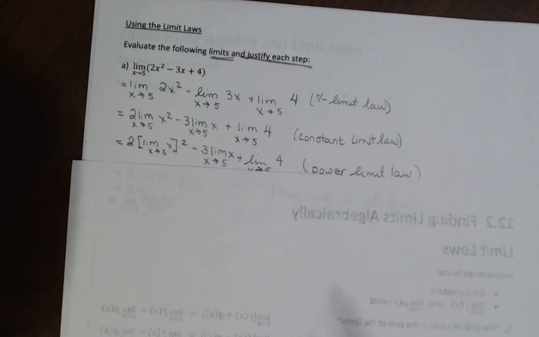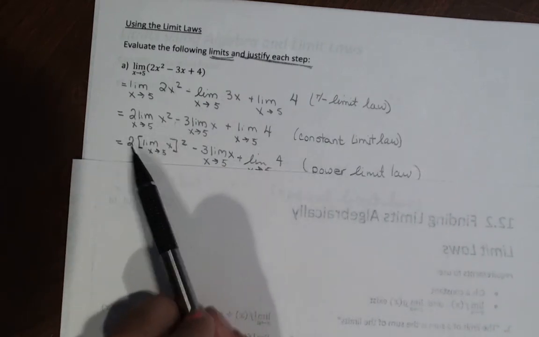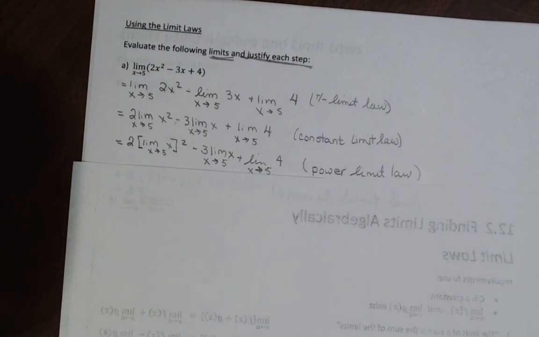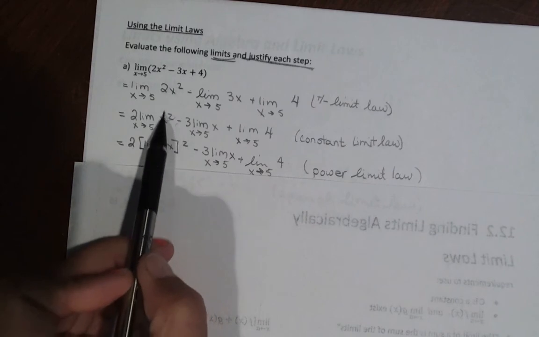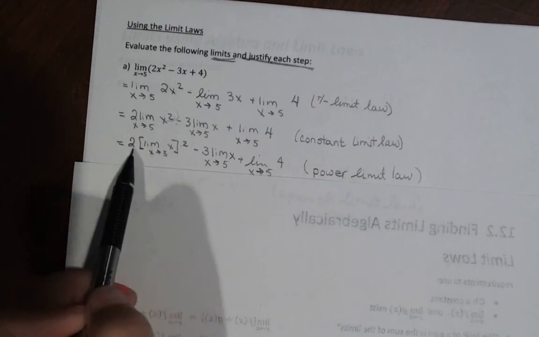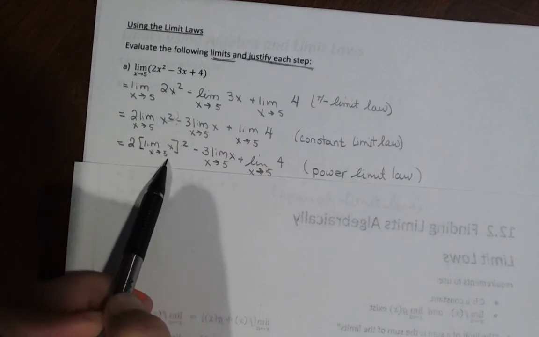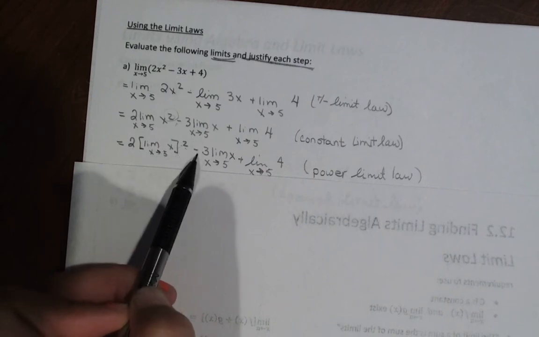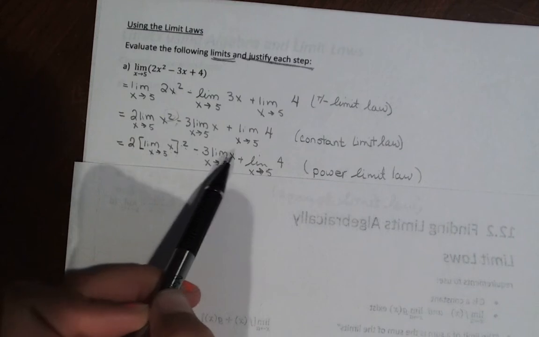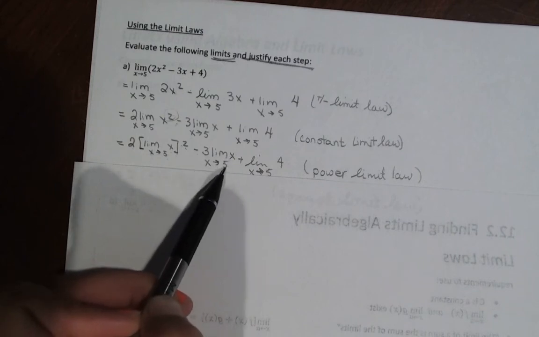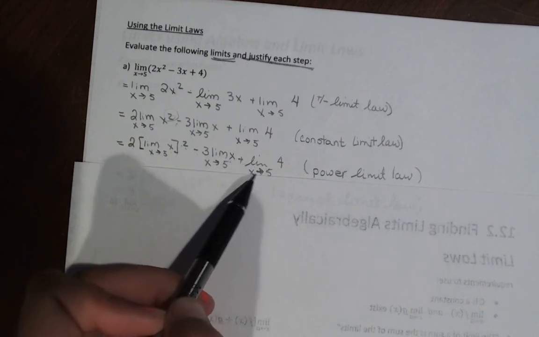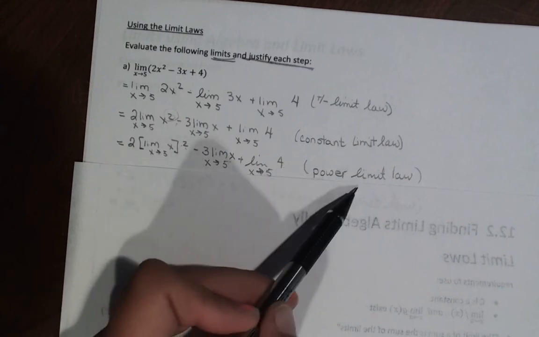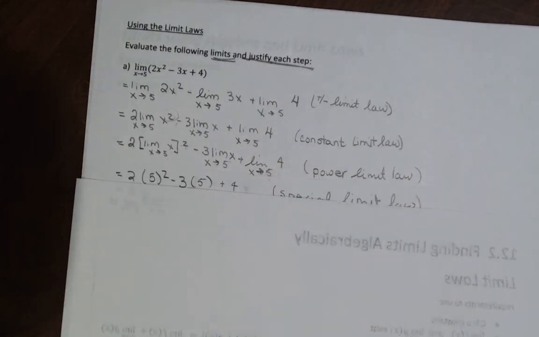And then I could take that power and bump it outside. So 2 times the limit as x approaches 5 of x, all of that squared, minus 3 times the limit as x approaches 5 of x plus the limit as x approaches 5 of 4. And that's the power limit law.